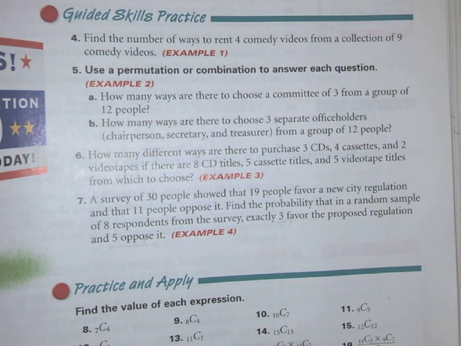Now there's a couple more probability questions we're going to get to later on, and when we get there, we'll do another few to get you started, because the probability ones are a little bit tricky.